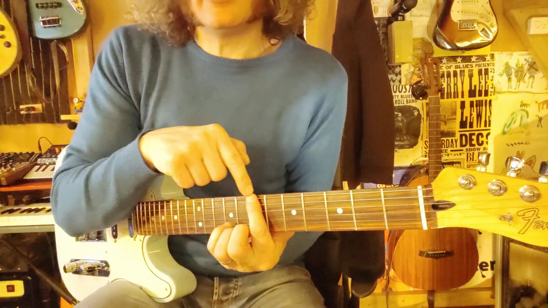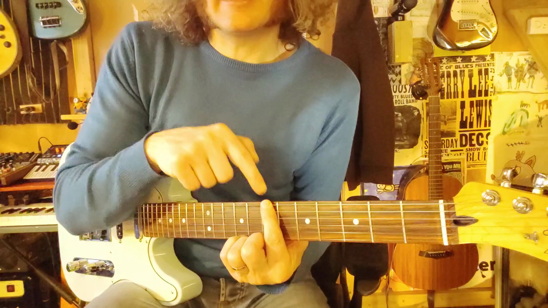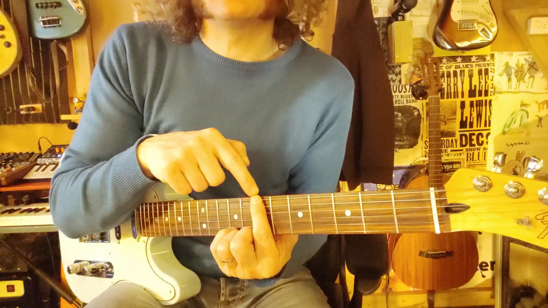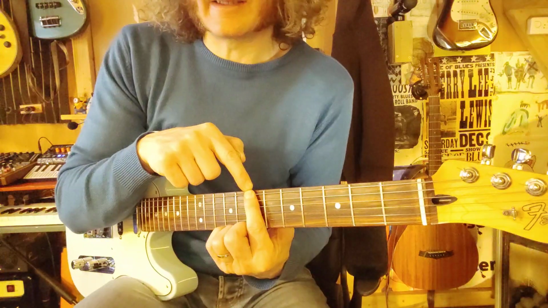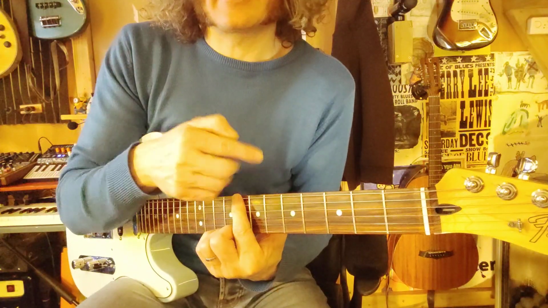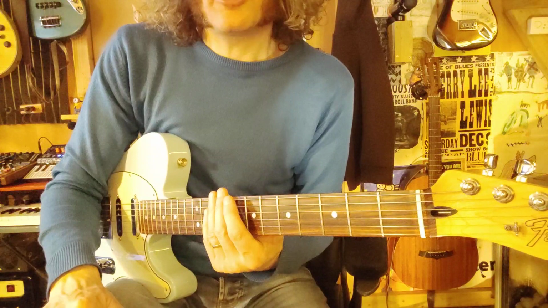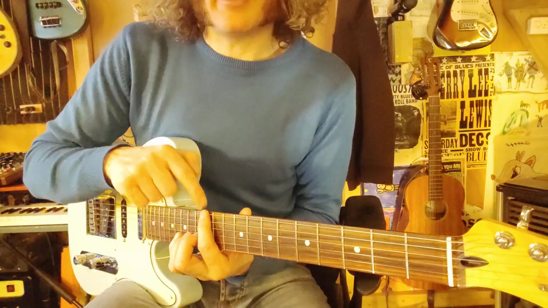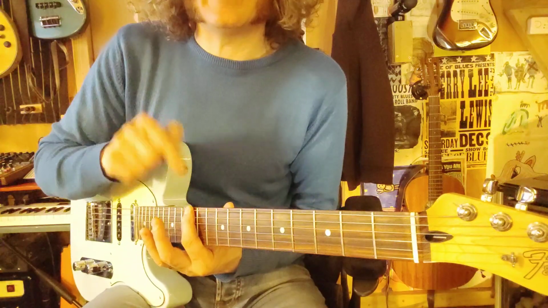When we get to B, there is no such thing. This is B and this is C. They're right beside each other. So there is no such thing as B sharp, or there is no such thing as C flat. So that's the little piece of information there. Okay, so you just go all the way up along, and when you get up here to E, you're back to E again at the very top, and then you're finished.